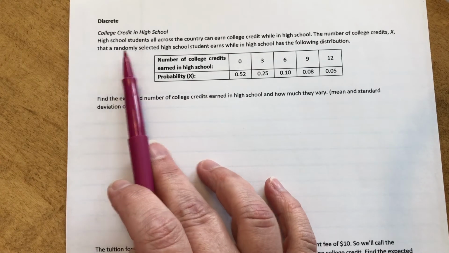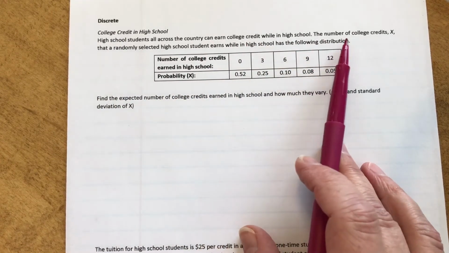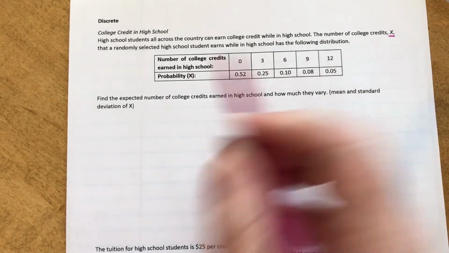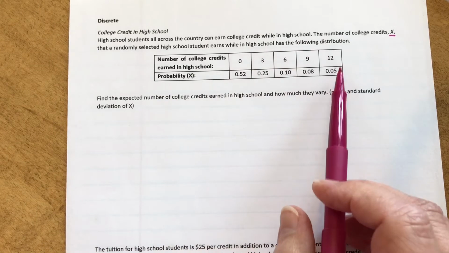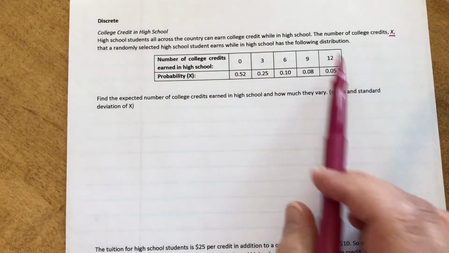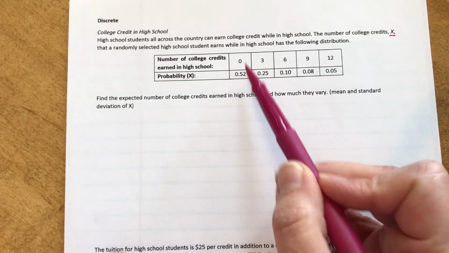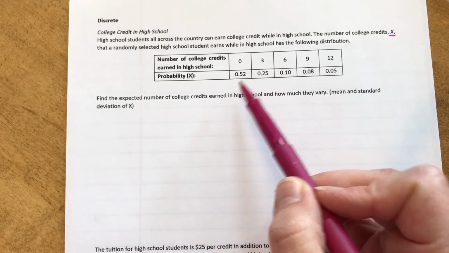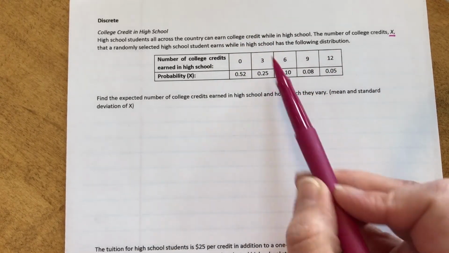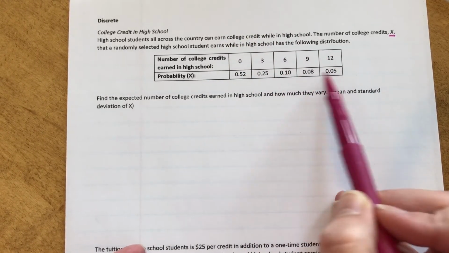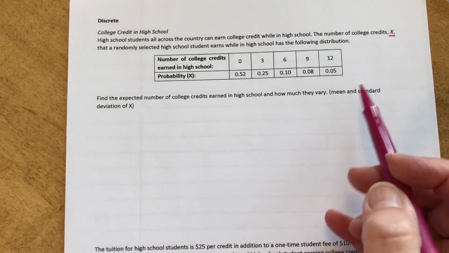High school students all across the country can earn college credit while in high school. So the number of college credits, X, there's my random variable, that a randomly selected high school student earns while in high school has the following distribution. The majority of the kids, 52%, don't get any college credit while they're in high school, so my distribution is definitely right skewed. About a quarter of them get 3 credits, and then 15% get 6 or more credits.